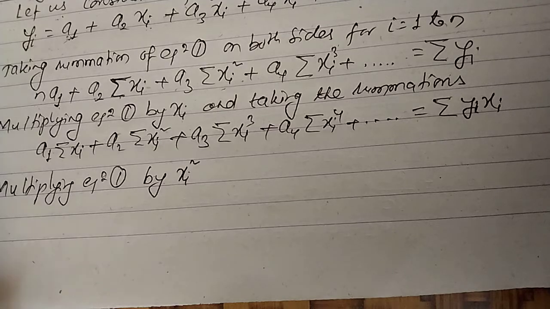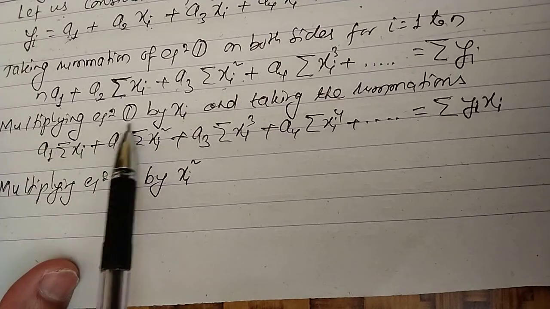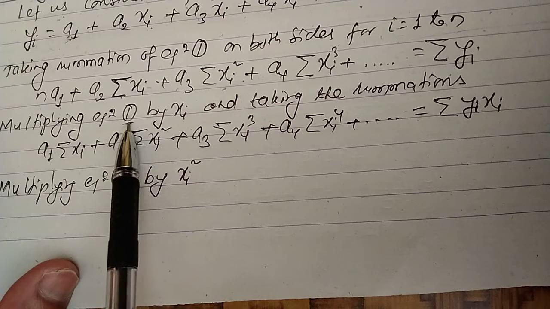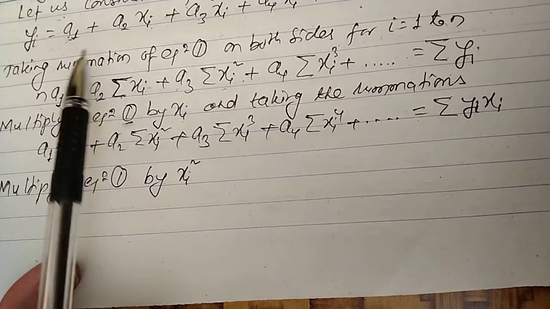Oh, so what I told here is to multiply equation 1. What was equation 1? This was not equation 1.